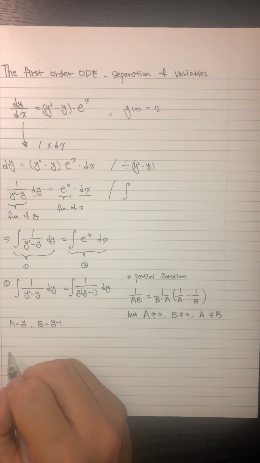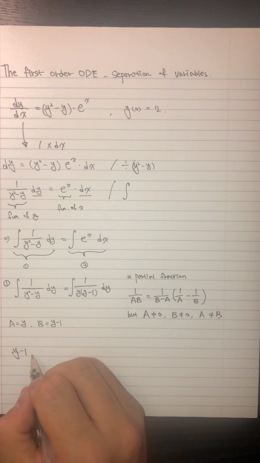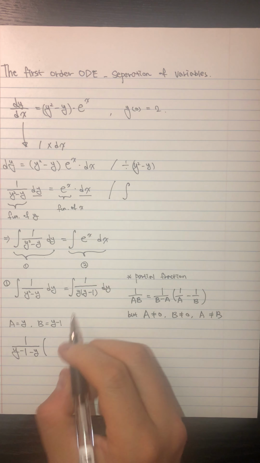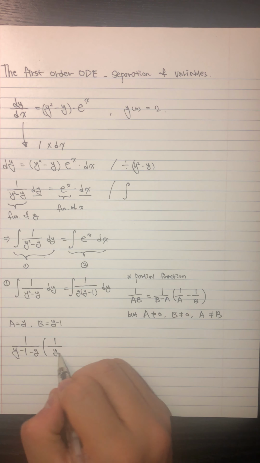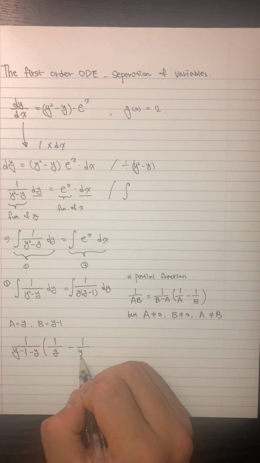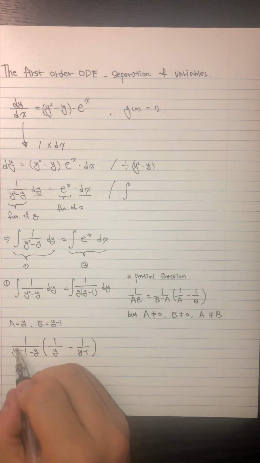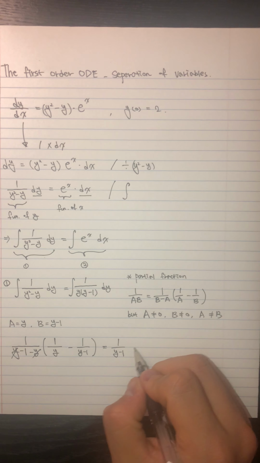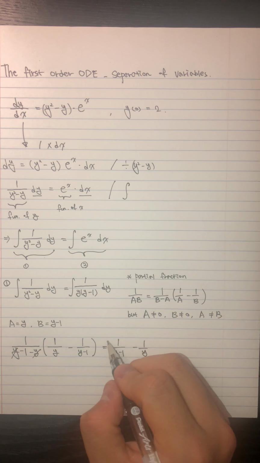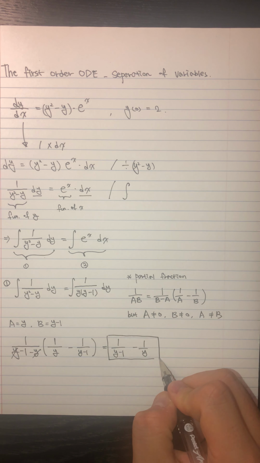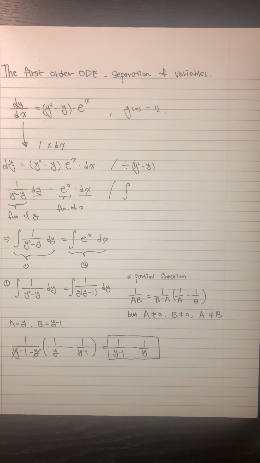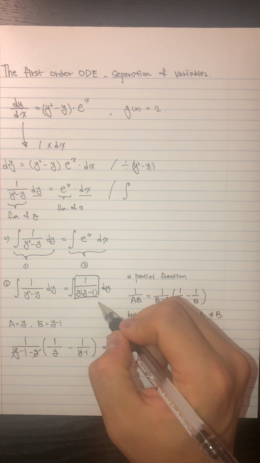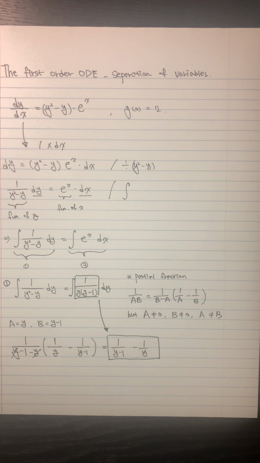So y minus 1 minus y is 1, and 1 over (y minus 1) minus 1 over y. So we can rewrite 1 over y times (y minus 1) as 1 over (y minus 1) minus 1 over y.